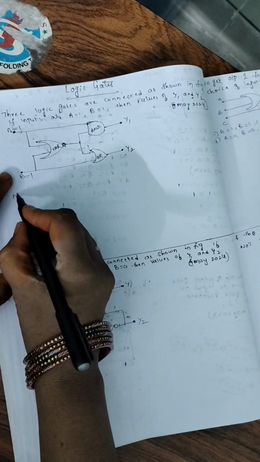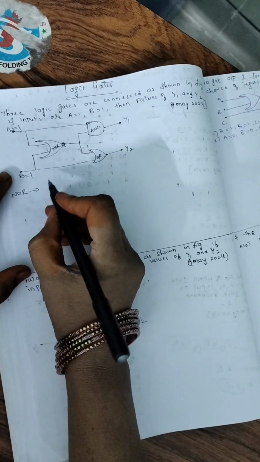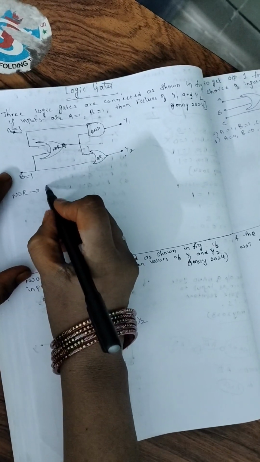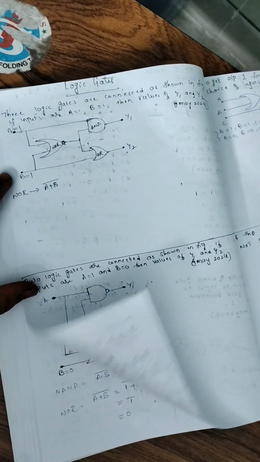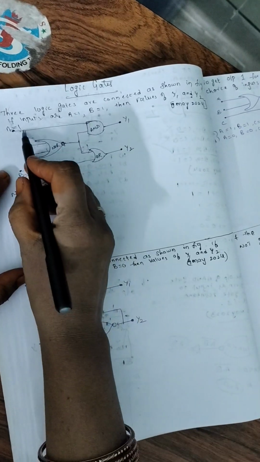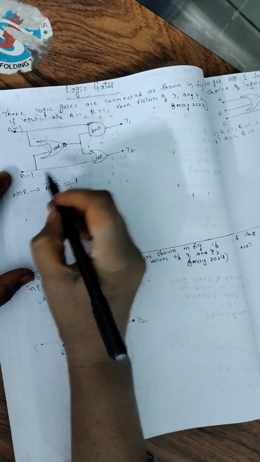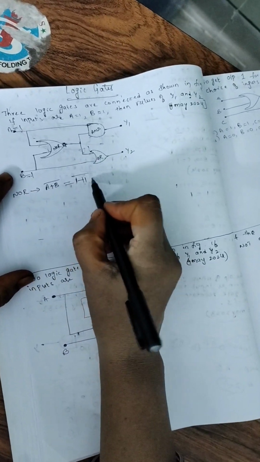First, the NOR gate. The NOR gate output formula is (A plus B) whole bar. You must know the output formulas. Now, what is A? 1, plus what is B? 1, bar.